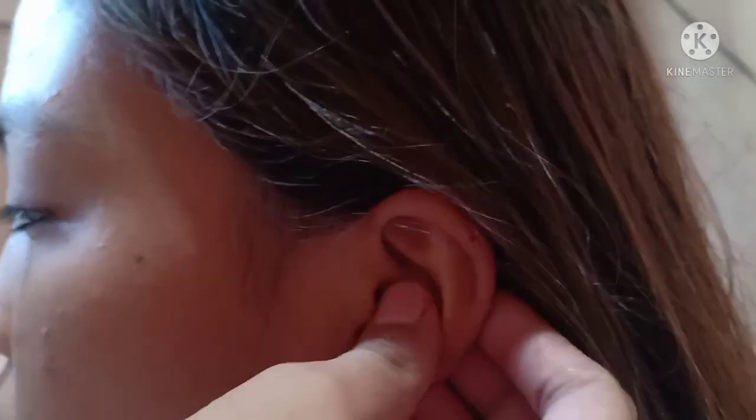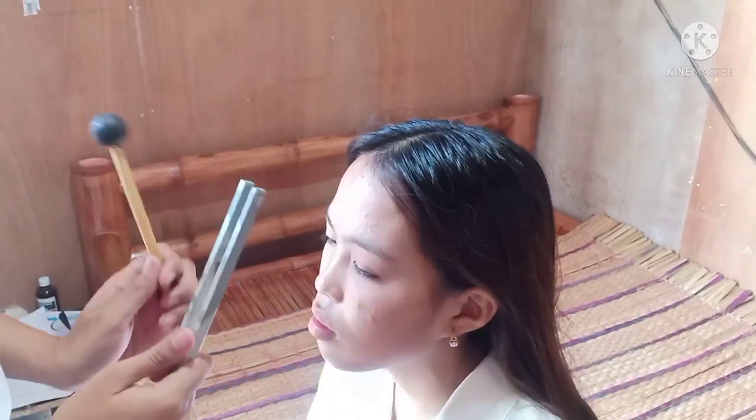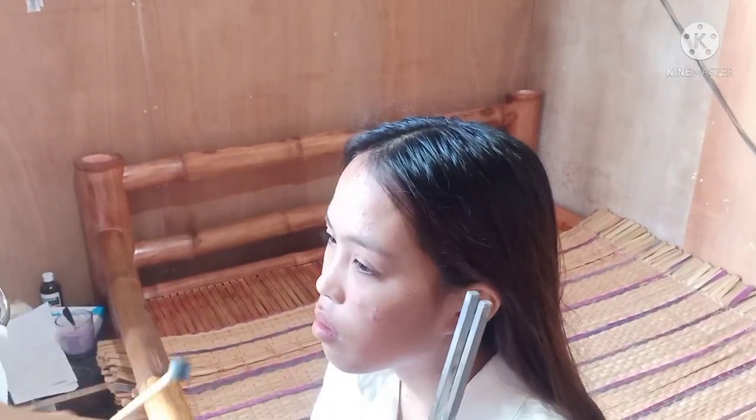Next is the ears. Inspect the ears for drainage or abnormalities. Ask the patient if they are experiencing any tenderness and palpate the pinna and tragus. We use the Rinne test and the Weber test for hearing.